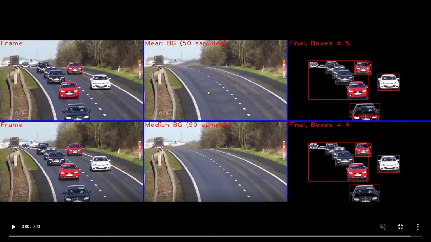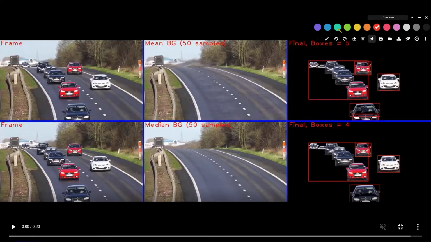And you'll notice just from the background itself that the median's background looks cleaner. Right along here, if you focus on this area, the median's road is much cleaner compared to the mean's, because there's a streak, this one right here. I don't know if you can see that. Yeah, and here there's no streaky part.